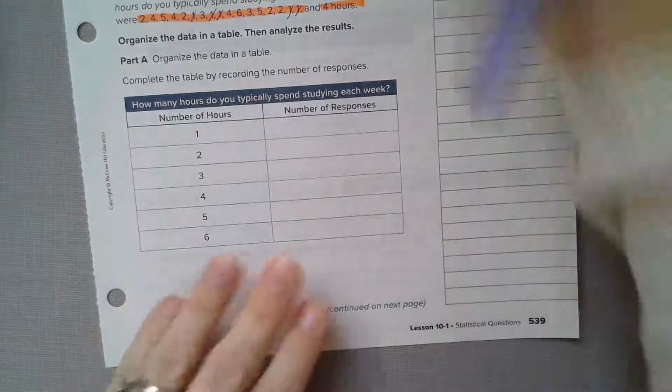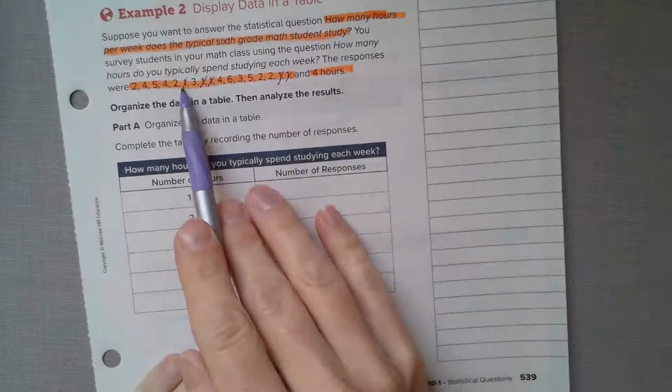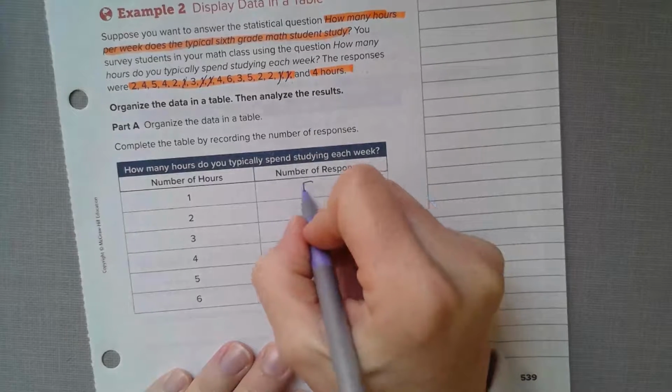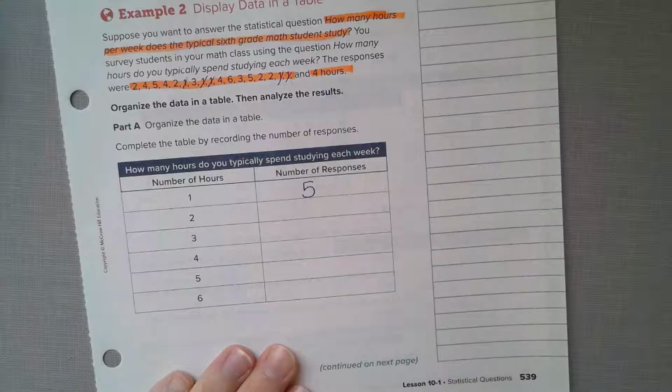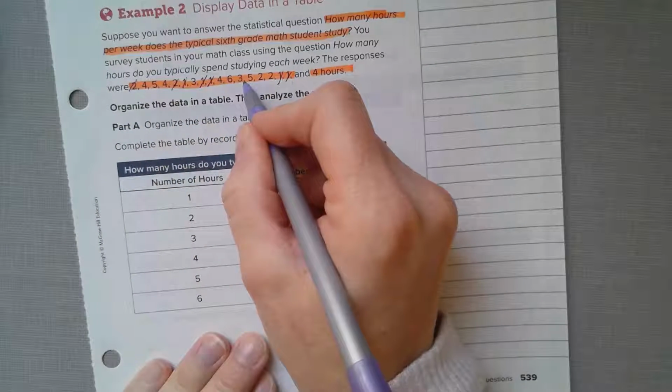Oops, you can't see that. I'll scoot it back down. I'm getting the numbers from up here. So 5 people said 1 hour. So I put a 5. How many said 2 hours? I'm going to find it up here. 1, 2, 3, 4.